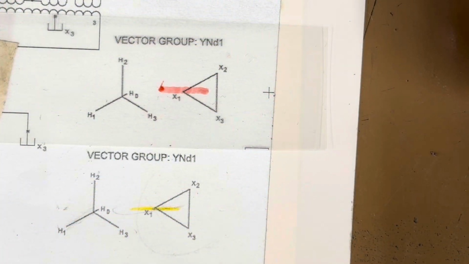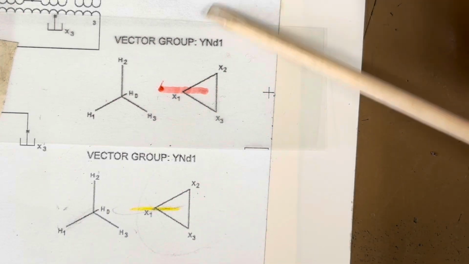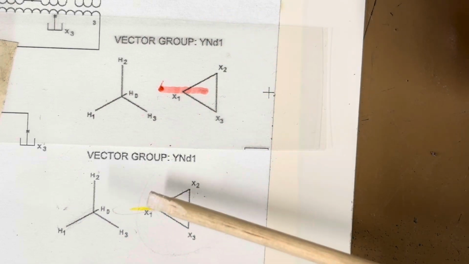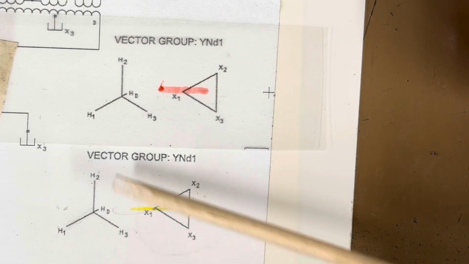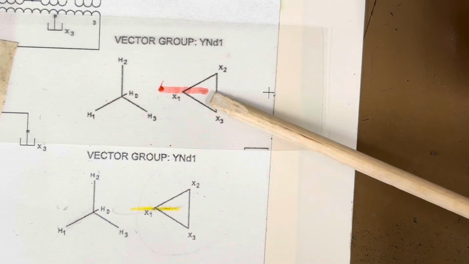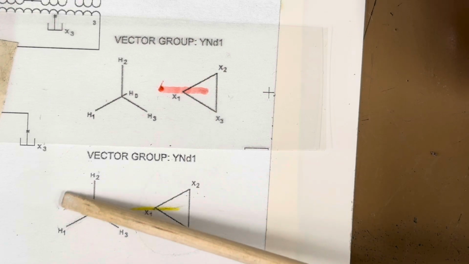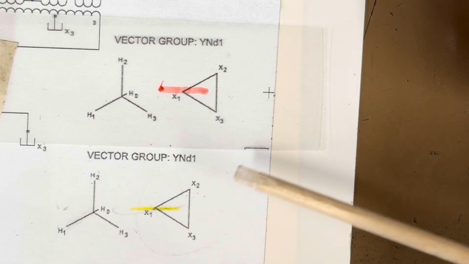All right, here's the nameplate of the transformer we just built and demonstrated with all positive and all negative sequence. So here's the vector group on paper, and here it is on transparency. So we can see H1, H2, H3, X1, X2, X3, and same up here. So in this case, the secondary lags the primary by 30 degrees.